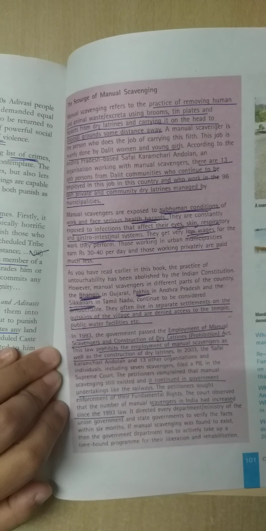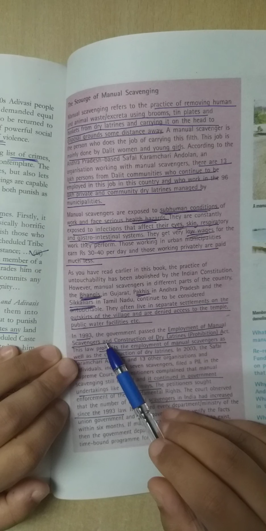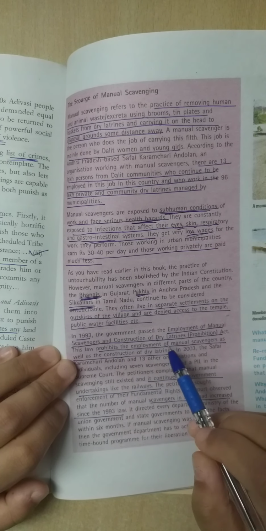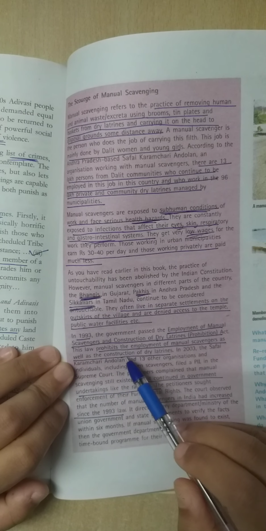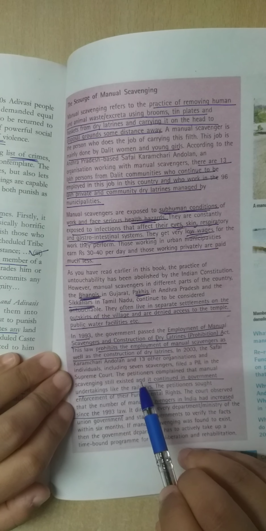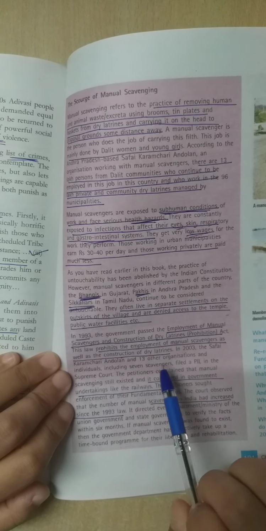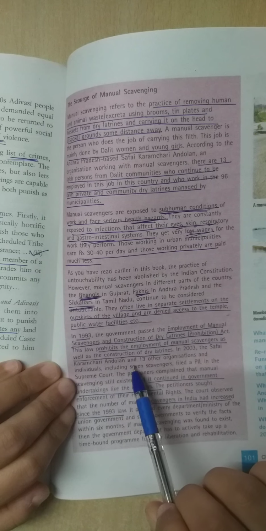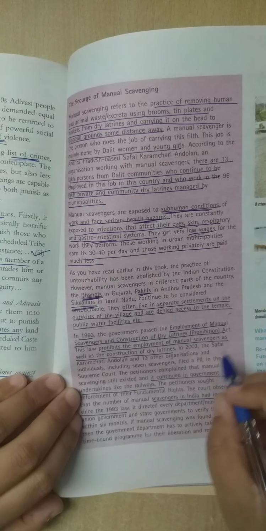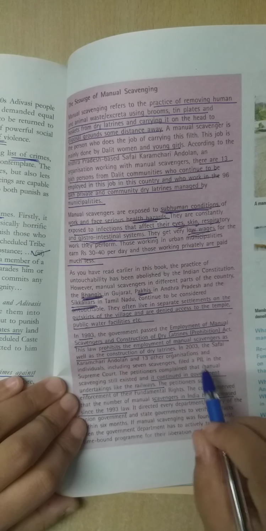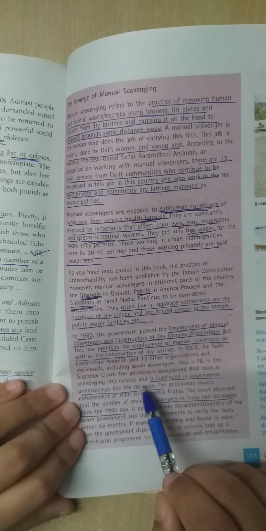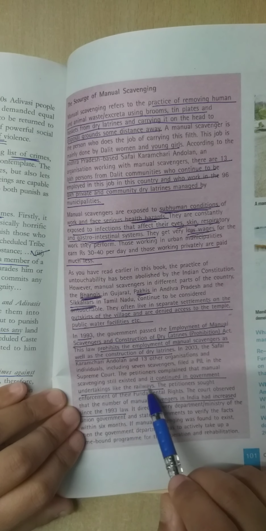In 1993, the government passed the Employment of Manual Scavengers and Construction of Dry Latrines Prohibition Act. This law prohibits the employment of manual scavengers as well as the construction of dry latrines. In 2003, the Safai Karamchari Andolan and 13 other organizations and individuals, including seven scavengers, filed a PIL. We've seen the role of public interest litigation. In the Supreme Court, the petitioners complained that manual scavenging still exists and continues in government undertakings like the railways.